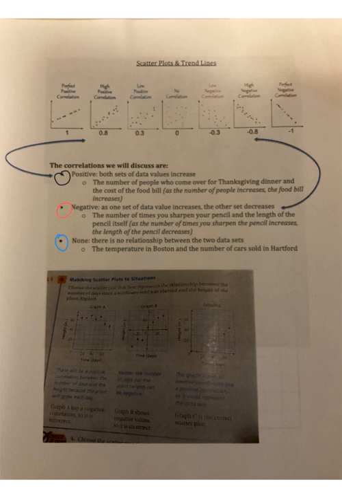So there are 3 examples here. You'll have a better view in your own sheet. The video picture is not very good. The first one, graph A looks at the time and the height. It's looking at when a sunflower seed is planted and the height of the plant.